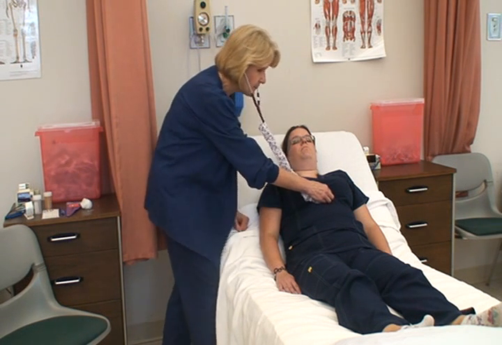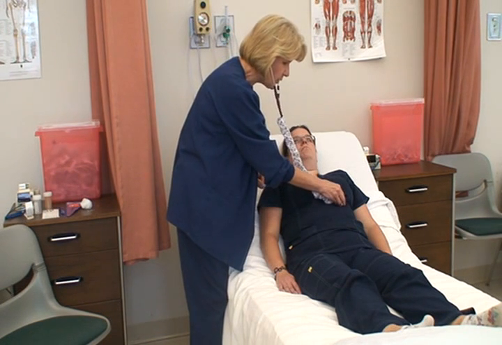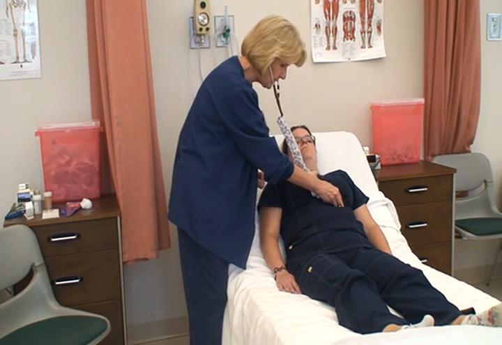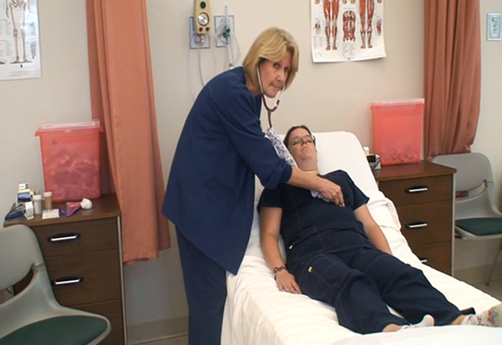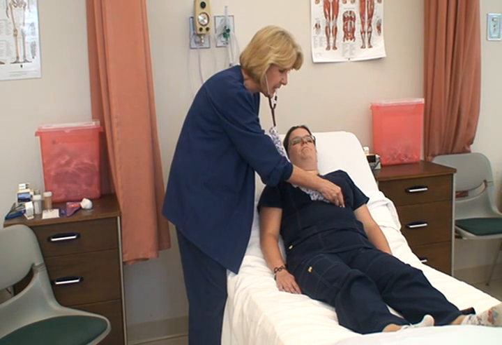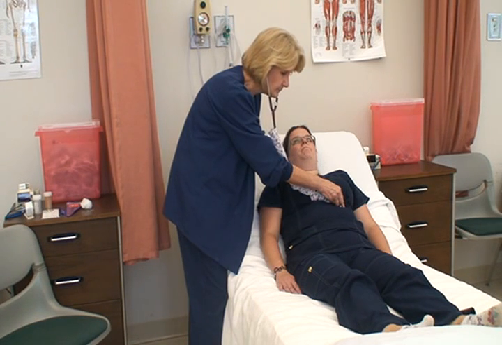And then finally, I'm going to follow that fifth intercostal space laterally over to the midclavicular line, over to the apex area of the heart, and I'm going to listen again. And that's the M, the mitral area. And again, I would expect to hear S1 more prominently there.